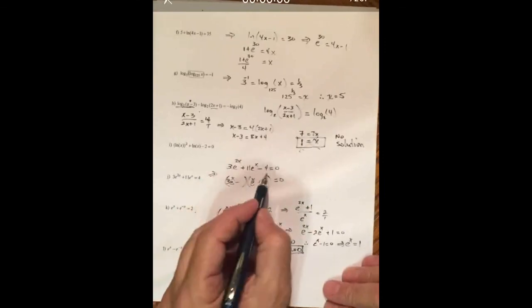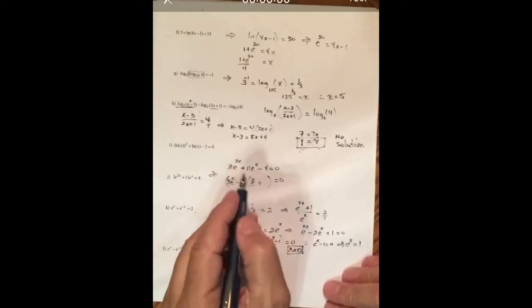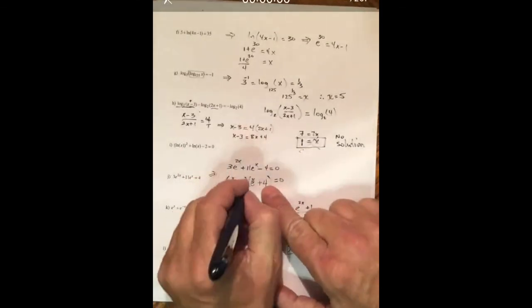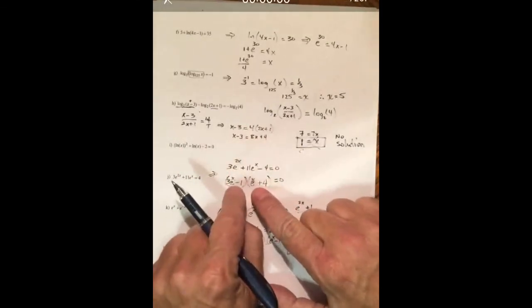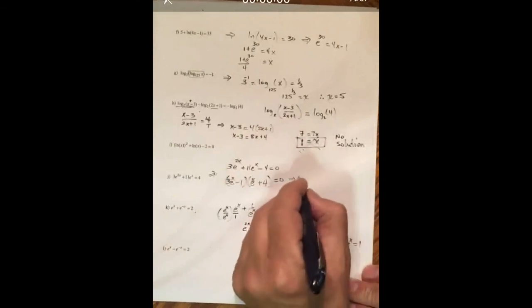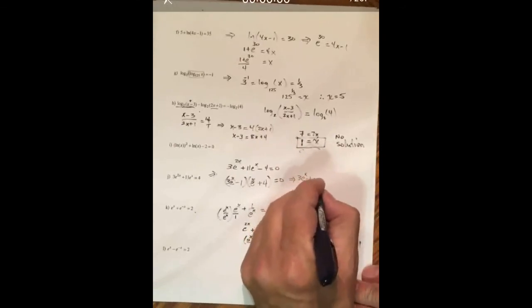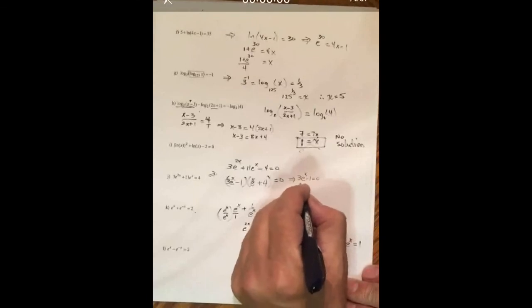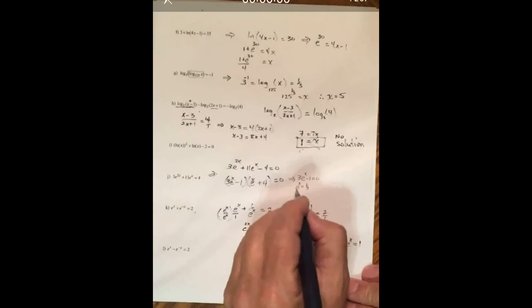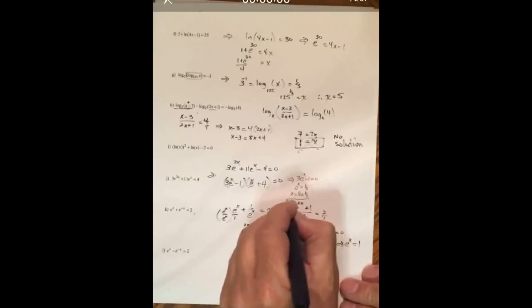Let's see. I need the factors of 4 along with the factors of 3 that will give me 11. Yeah. If I put a 4 here, that gives me 12e to the x minus an e to the x. Cool. Now look what happens. This means 3 times e to the x minus 1 is 0. So this gives me e to the x is equal to 1/3. Now take the natural log of both sides and you get x is equal to the natural log of 1/3. Very nice.